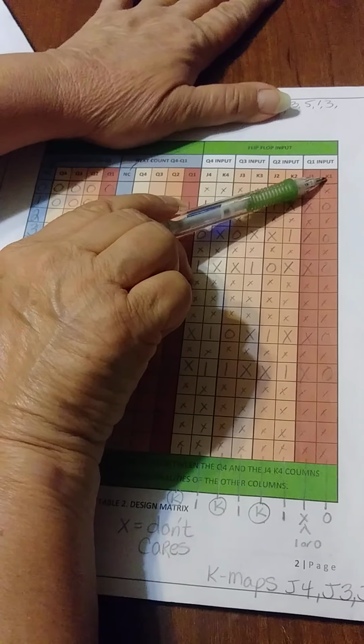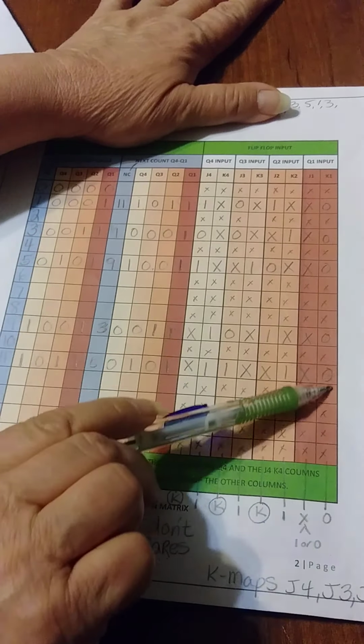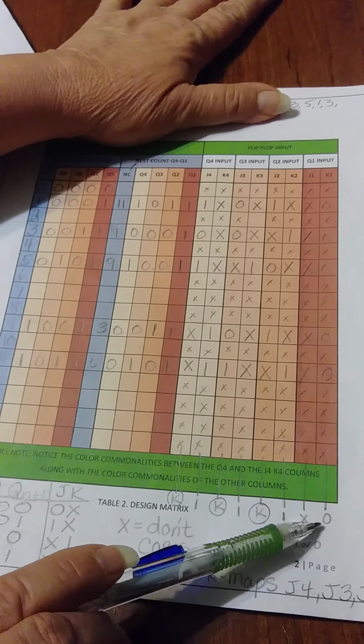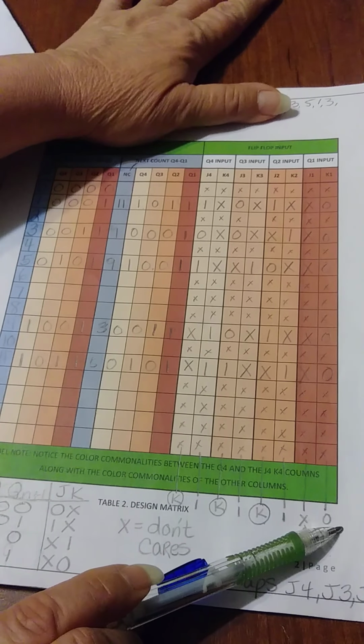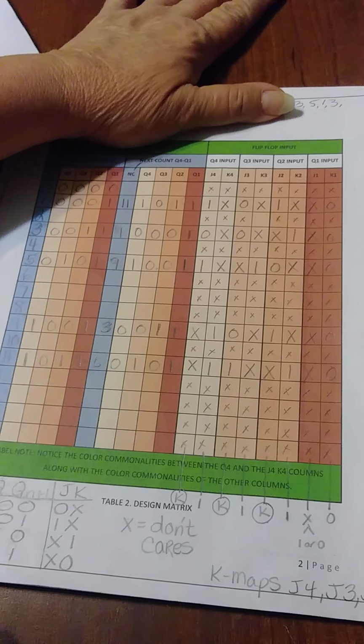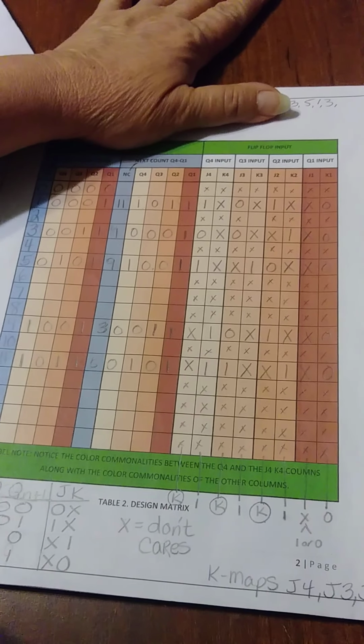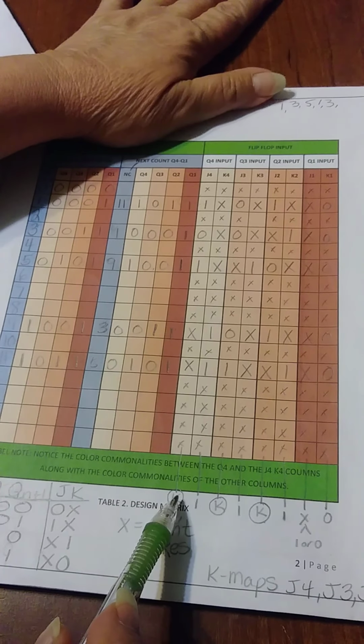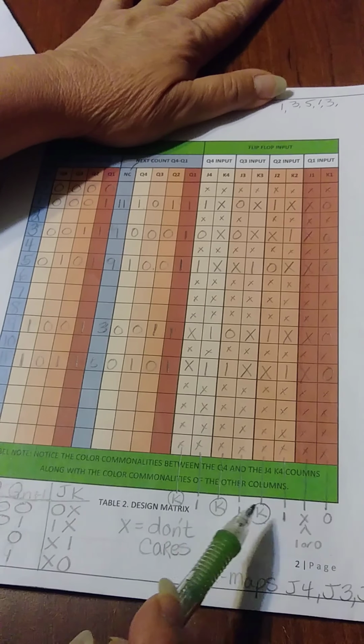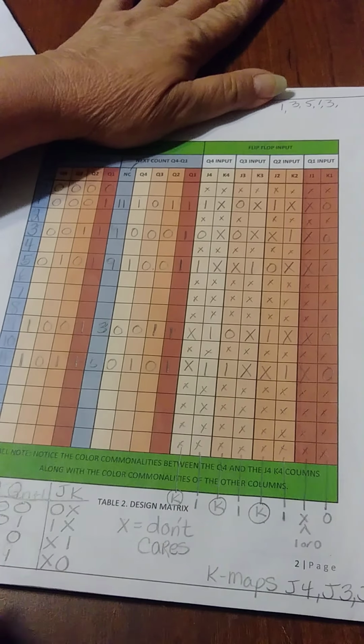Lastly is K1. It's all 0s and X's, so that gets tied to 0, which is ground. So that gets tied low. So once you figure all these out, now you know you need a K map for J4, J3, and J2.